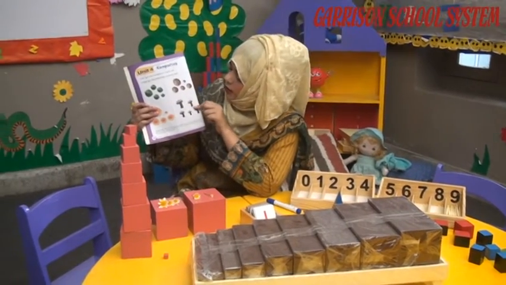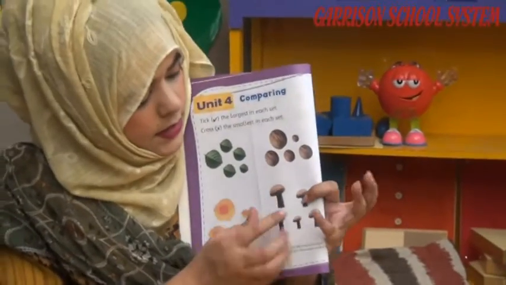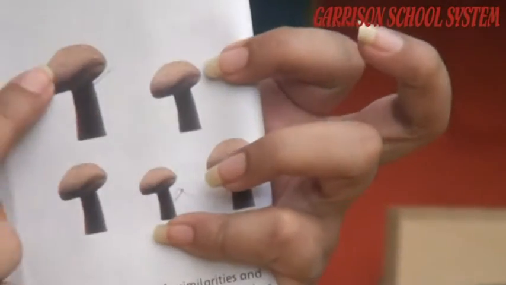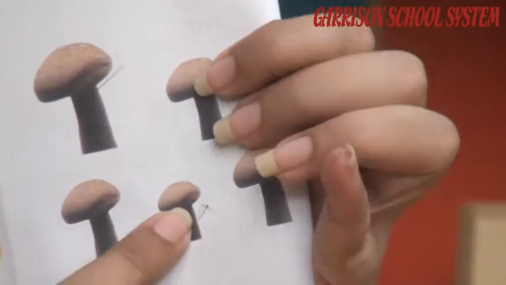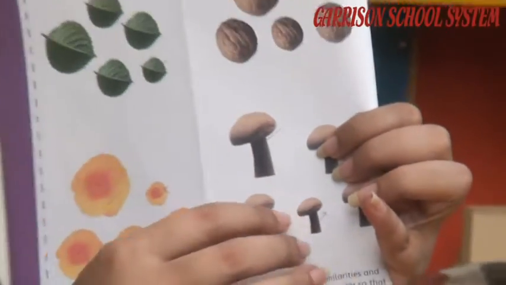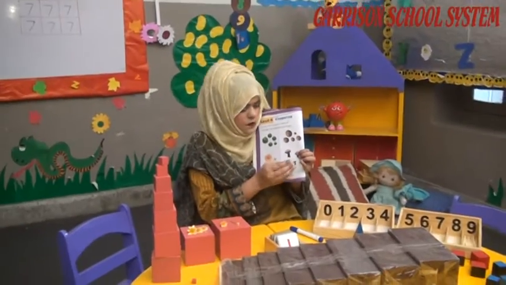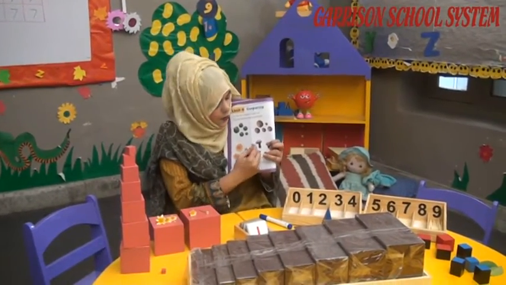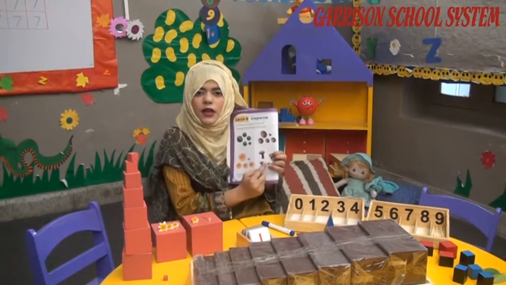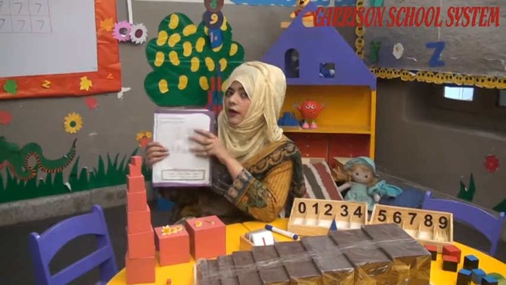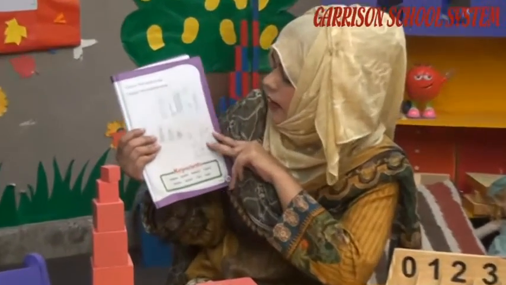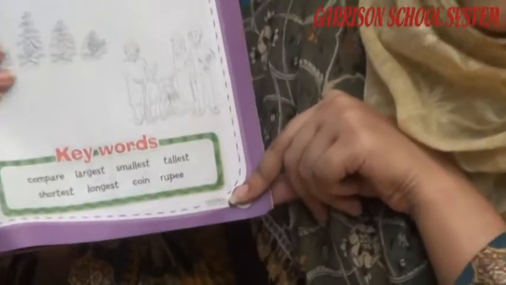So if you look at the mushrooms, what you see is the height of a mushroom, right? So what you see, this mushroom is bigger than this one, and this mushroom is the smallest, it's the smallest in size. You see it's smaller in size, so you put a cross over here and you put a tick over here on the bigger one, and the smaller one with the cross. Again, you have the exercise on page number 15.